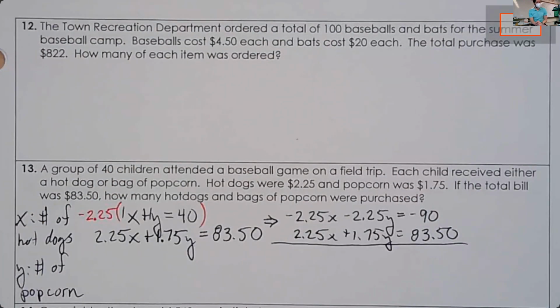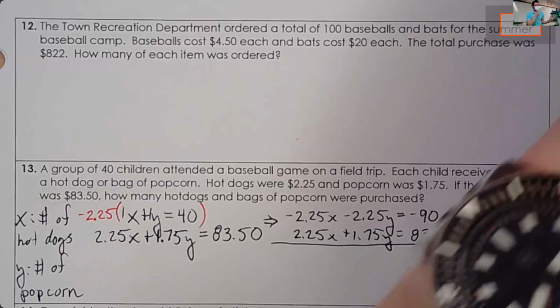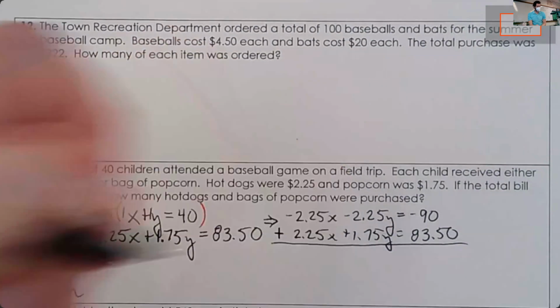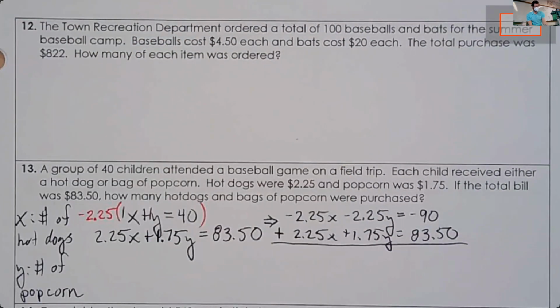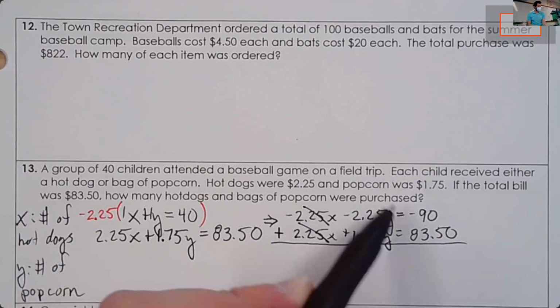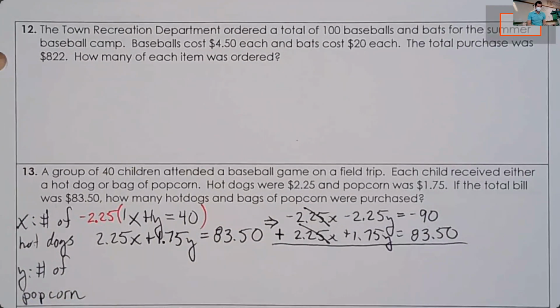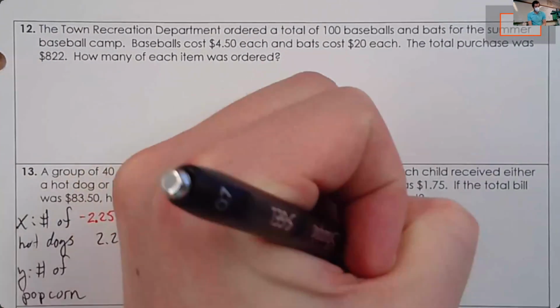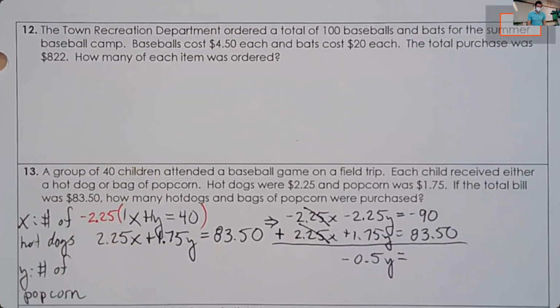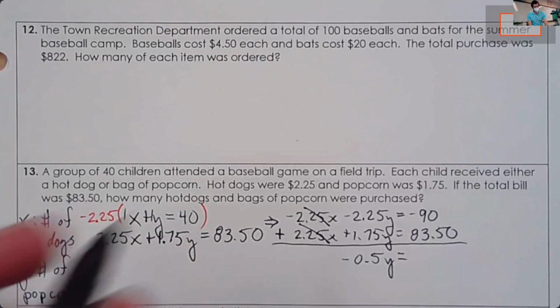Now we are ready to combine those two equations by adding them because we have opposite values with our x. So we're going to add those two equations together. And the positive 2.25x and the negative 2.25x, those will cancel out. And then we're going to add these two together here, negative 2.25 plus 1.75. And that is negative 0.5y equals, and then negative 90 plus 83.50, which is negative 6.5.